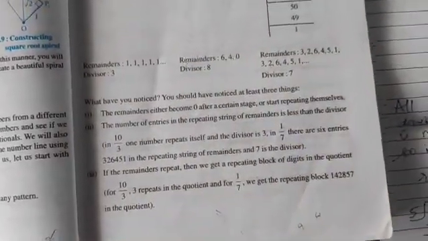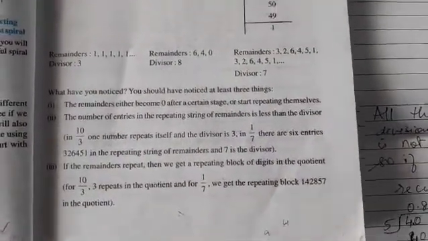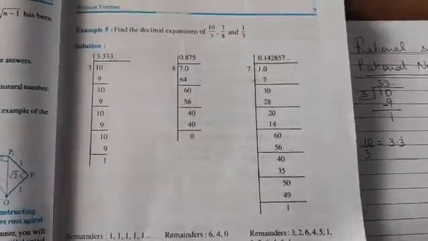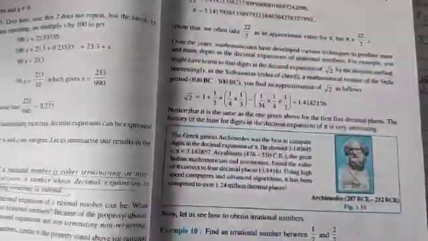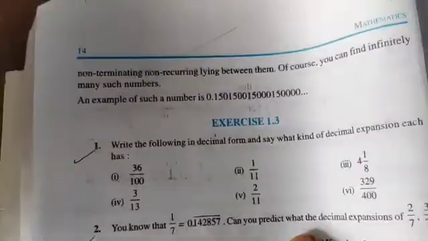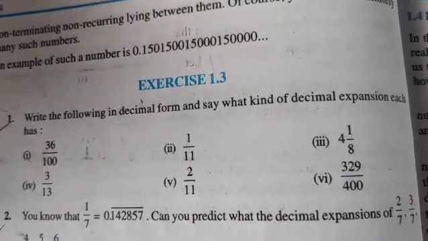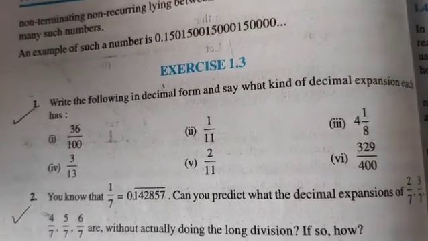Did you understand? This is explained on pages 9, 10, all these pages. So we will take up a sum of this type from the exercise now. Here, exercise 1.3, I am picking up the first question. Now what is the first question in exercise 1.3?